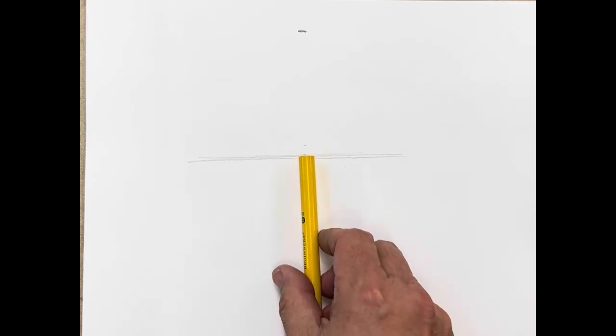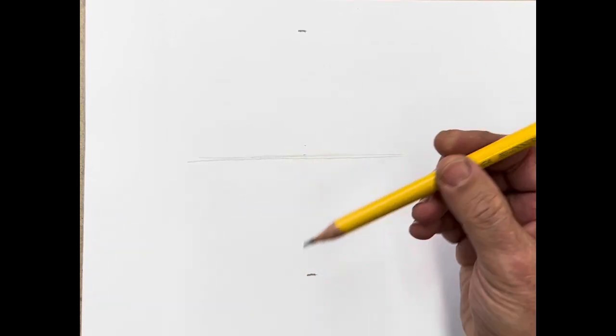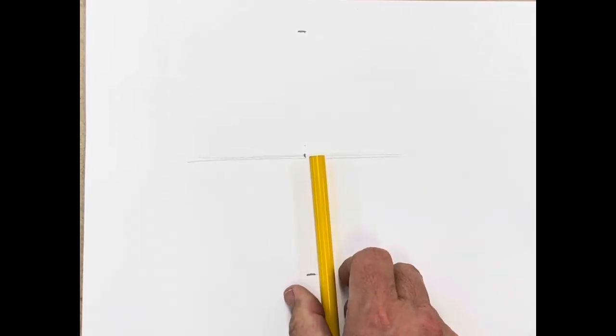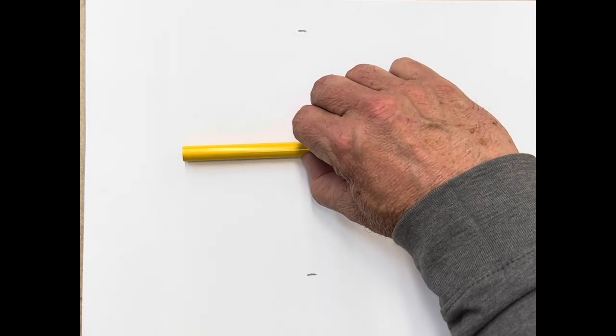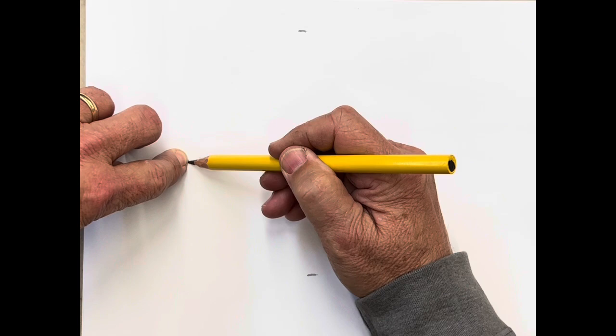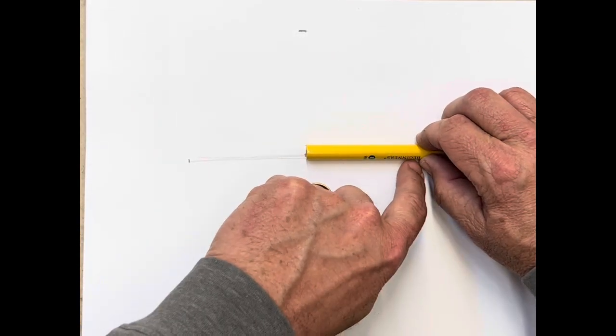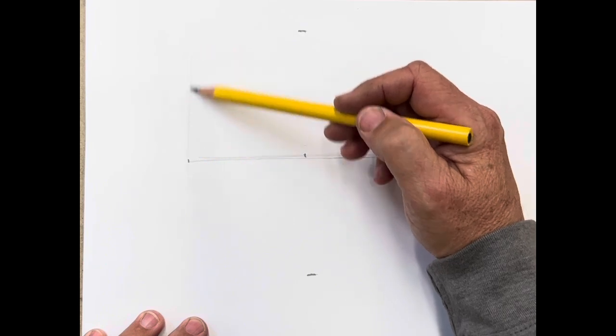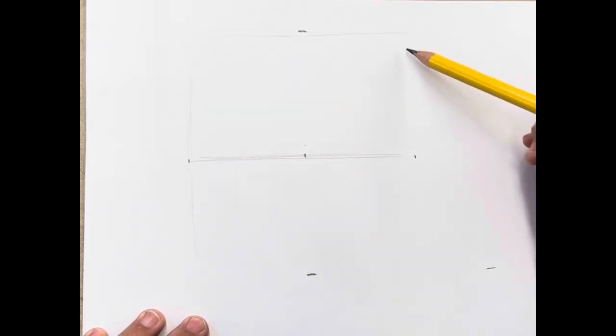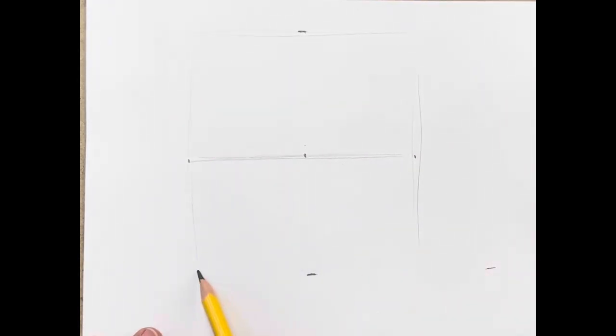And one of the neat things about doing profiles is that this measurement, half of that, can oftentimes be the width of the face. So I'm going to measure. It's not always the case, but oftentimes it is. So one of the things you can do is just check and see. You do a quick sight, you look at it, and you say that's going to be the width of my face. So for the sake of this demo, that's what I'm going to do.